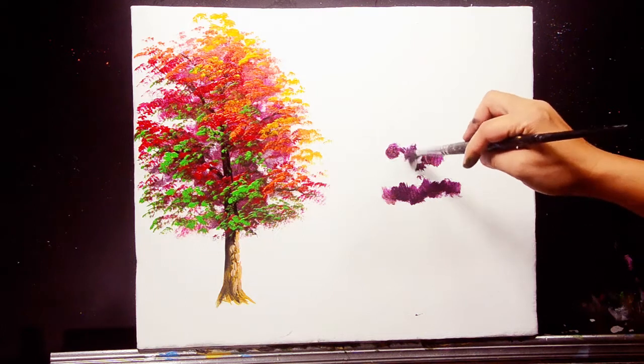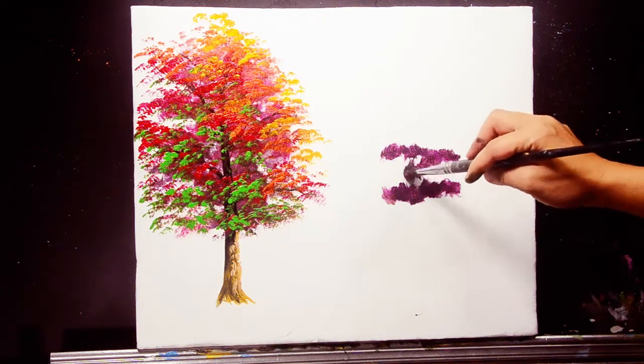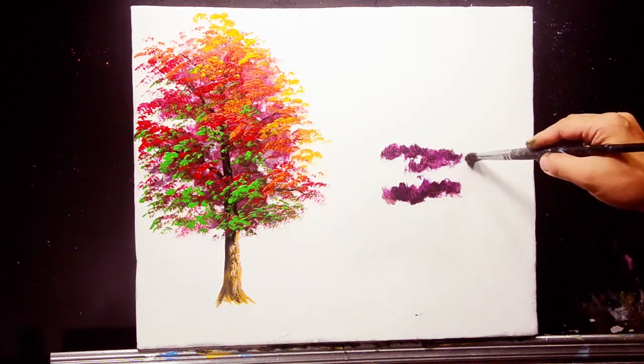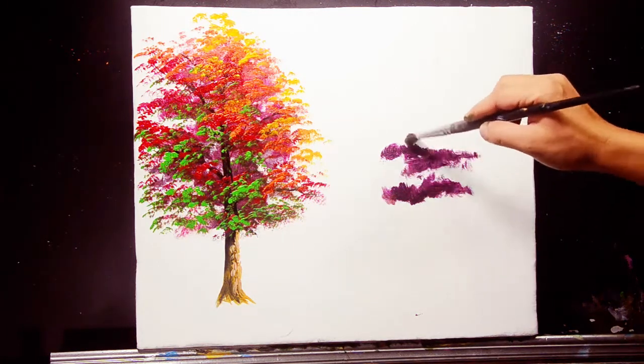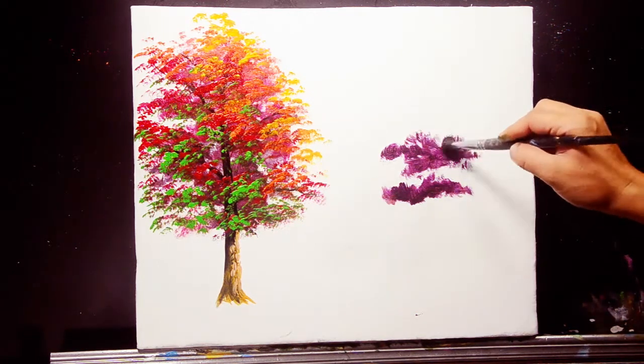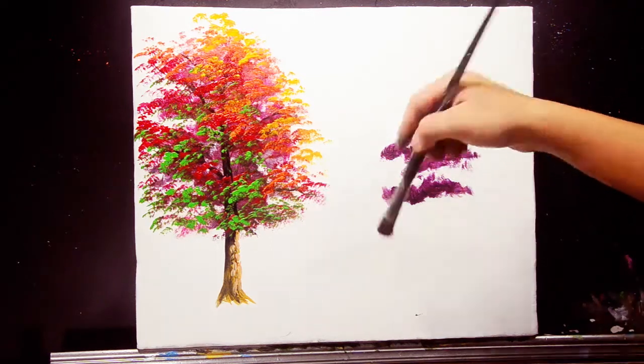This is my second tree here. I'm going to differentiate these two trees. This tree is more detailed than this tree.